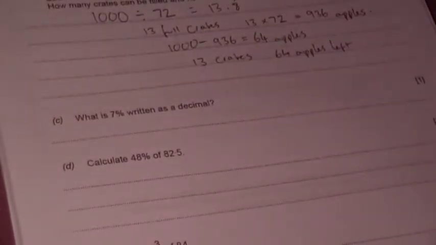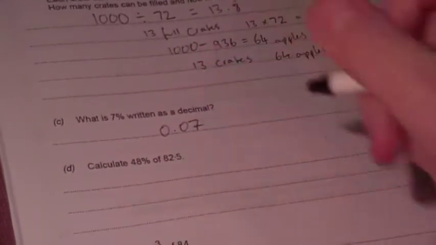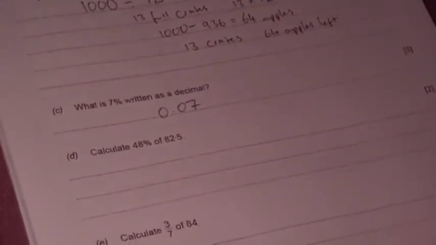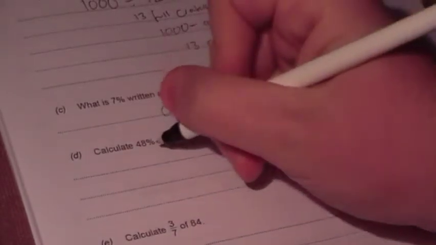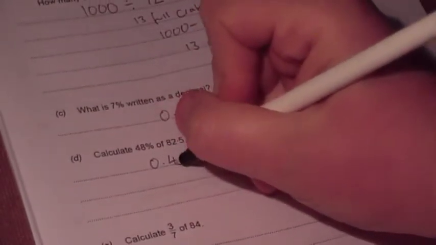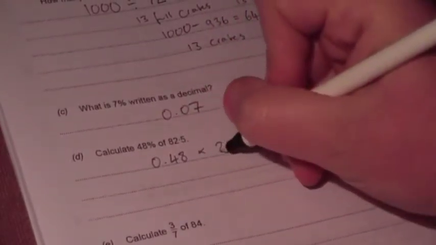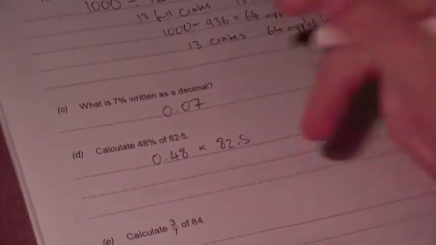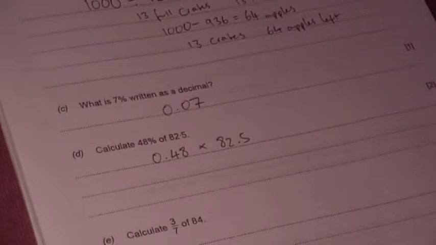What is 7% written as a decimal? 0.07. Calculate 48% of 82.5. Turn the percentage to a decimal and multiply 0.48 times 82.5.